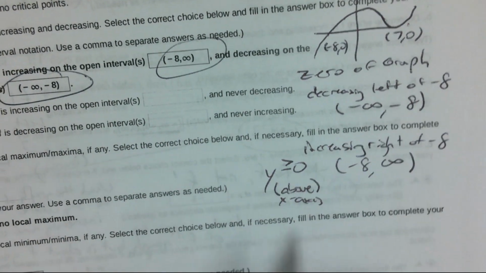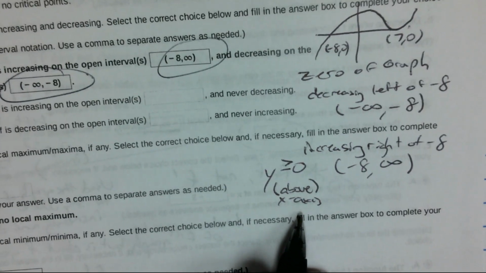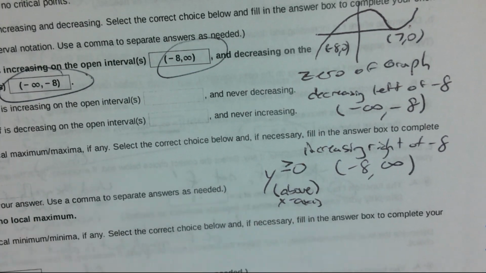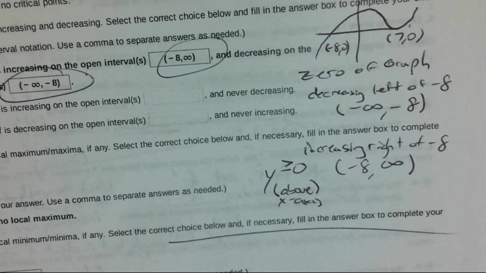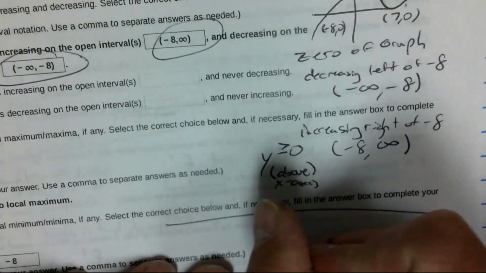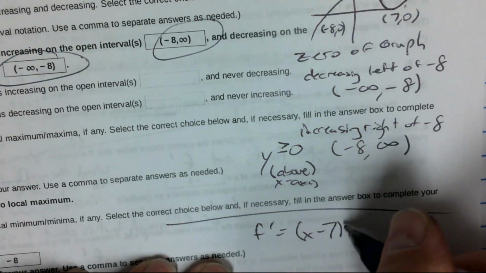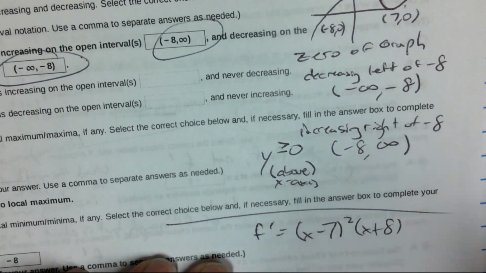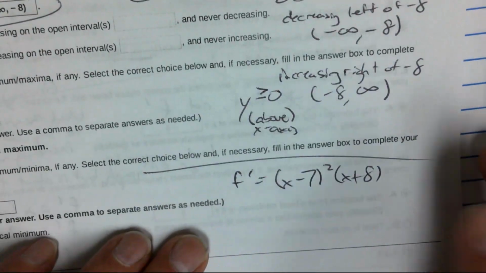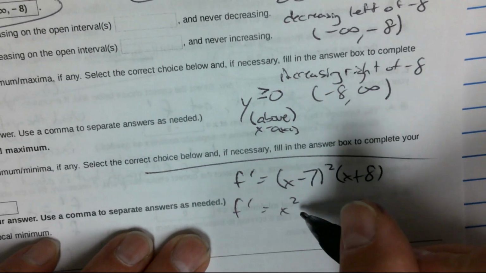So next thing, we need to work out our next part. Okay, now let's work out our next part, and it might be easiest if we expand it. In fact, I think that is the best method based on my experience.